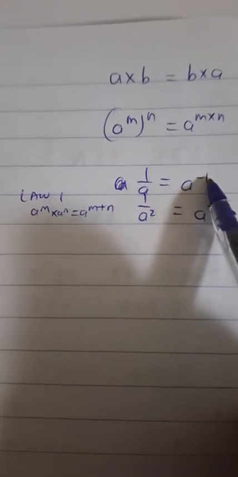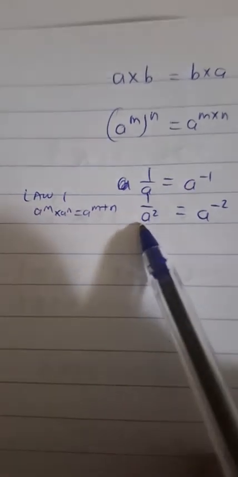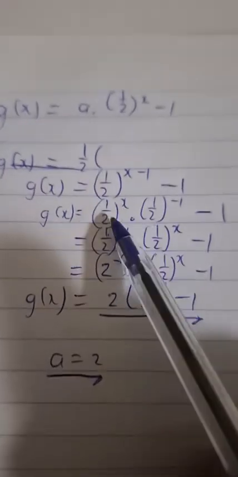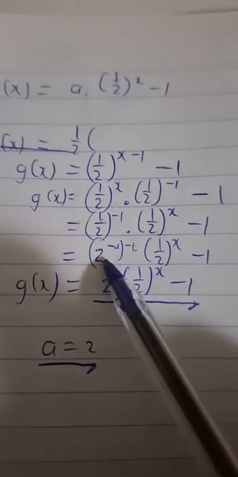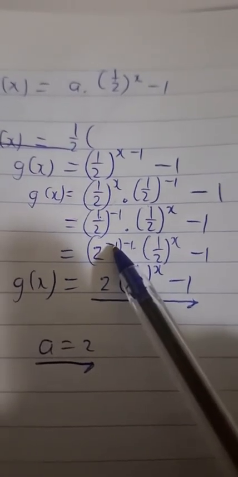So that's why it's a to the power negative 1. It's the same thing as saying 1 over a squared can be written as a to the power negative 2. The a changes position from the denominator to the numerator, and the exponent becomes negative. So this is what I did with half. I wrote it as 2 to the power negative 1.